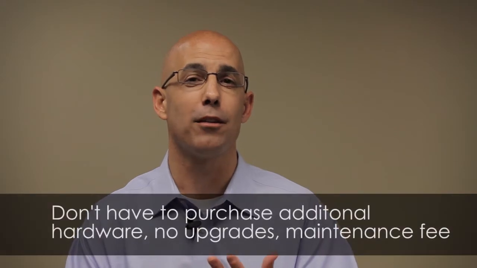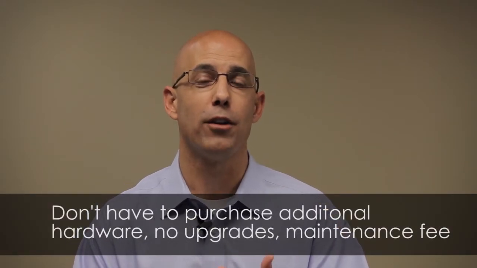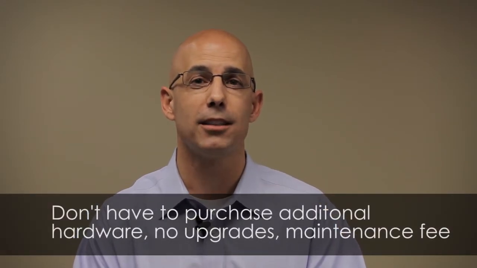Okay, reason number 2, reducing costs, right? Who's not all about reducing costs these days? Now, how does cloud disaster recovery do that for you? It does it in a couple of different ways. Your company doesn't have to worry about all the huge expenses associated with a secondary data center, right? So how does it do that? Think about that. You don't have to purchase the hardware. You don't have all the upgrade expenses. You don't have maintenance expenses.